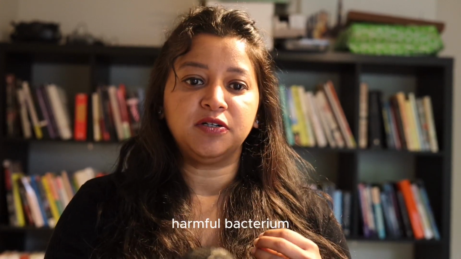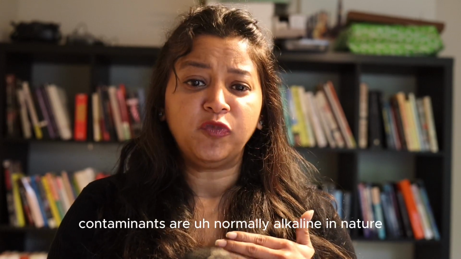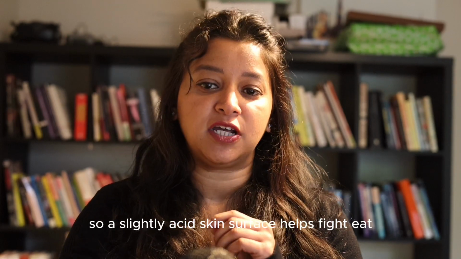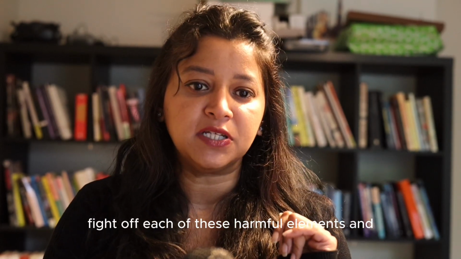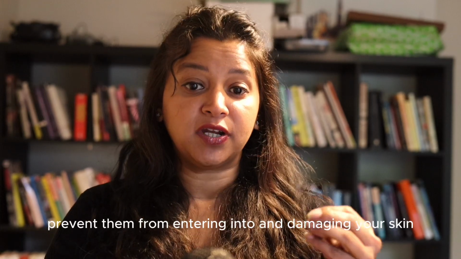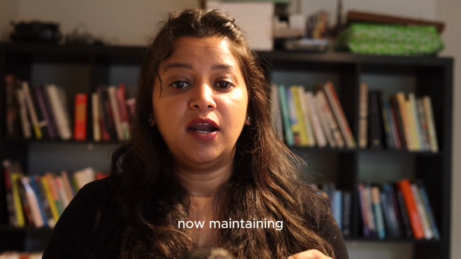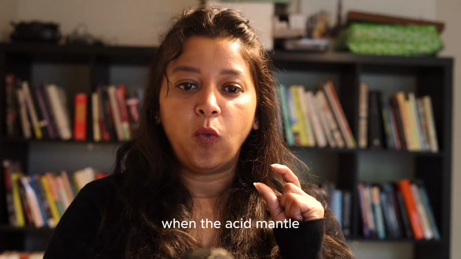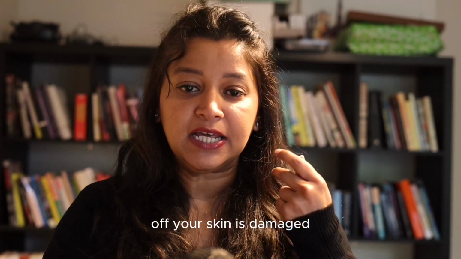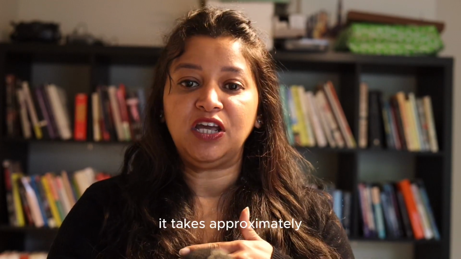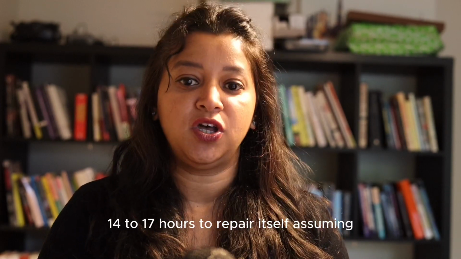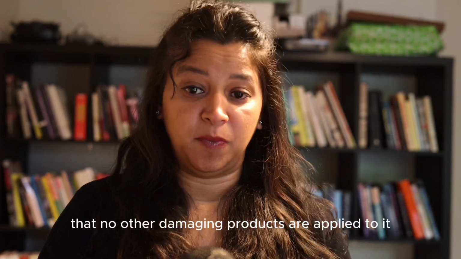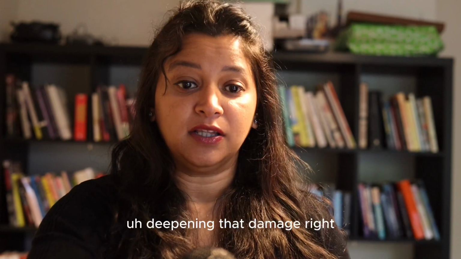Pollutants, harmful bacteria, and contaminants are normally alkaline in nature, so a slightly acidic skin surface helps fight off each of these harmful elements and prevents them from entering and damaging your skin. Now, maintaining the acid mantle is recommended for good skin health. When the acid mantle of your skin is damaged, it takes approximately 14 to 17 hours to repair itself, assuming that no other damaging products are applied to it, deepening that damage.